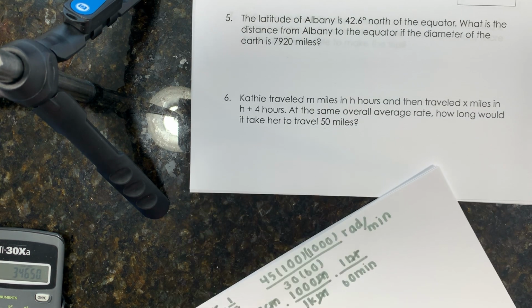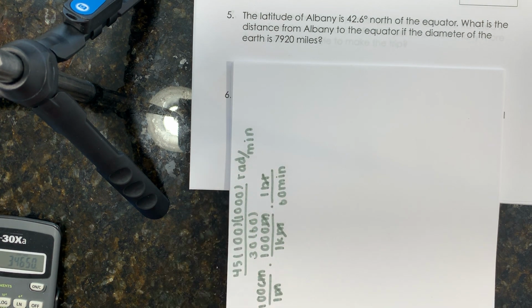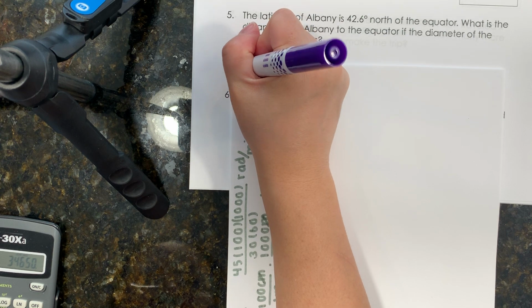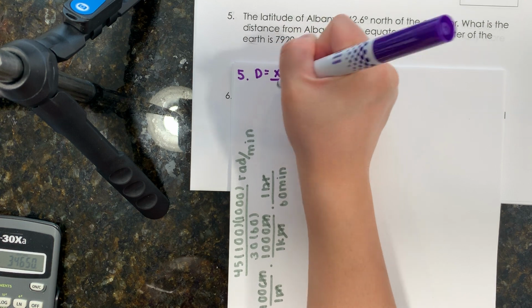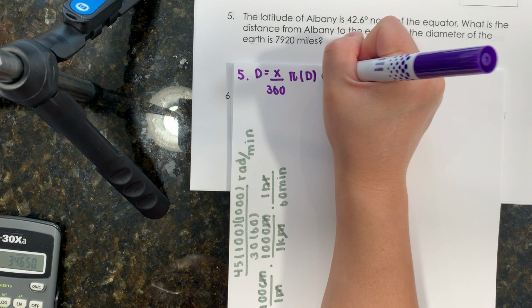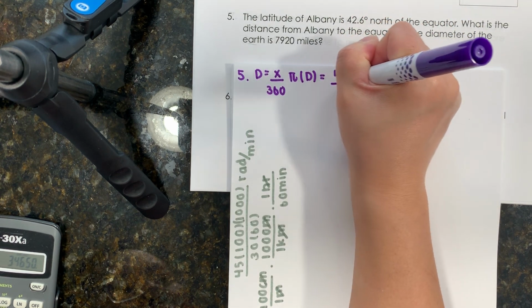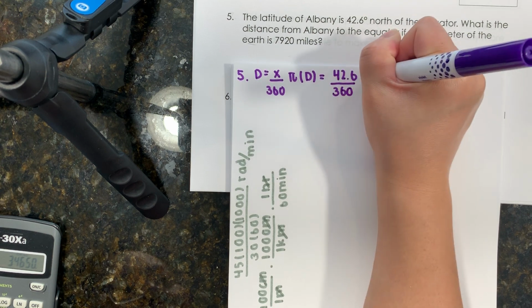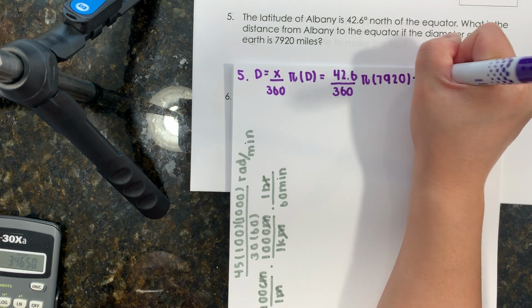Moving on to number 5. Number 5 is one of our simpler problems. It says the latitude of Albany is 42.6 degrees north of the equator. What is the distance from Albany to the equator if the diameter of the earth is 7,920? So for this one, the distance would be equal to x degrees over 360 times pi times diameter. And in this case, my x is going to be 42.6 degrees over 360 times pi times 7,920, which is the diameter of the Earth.